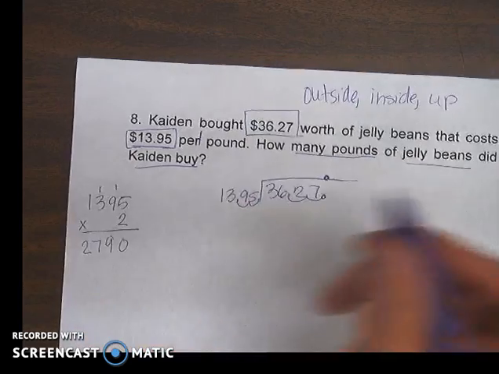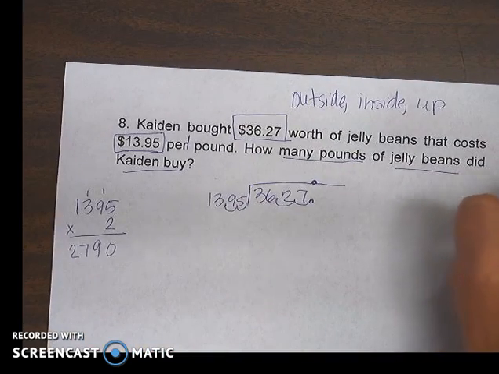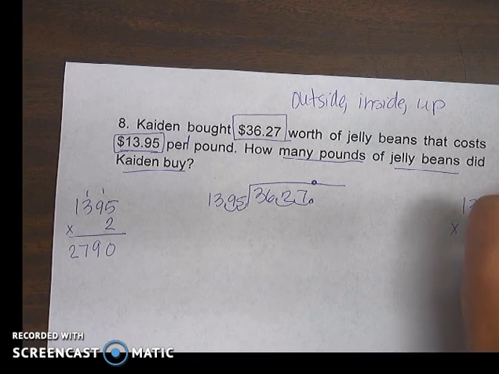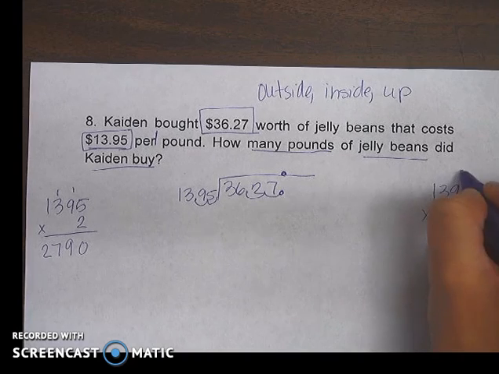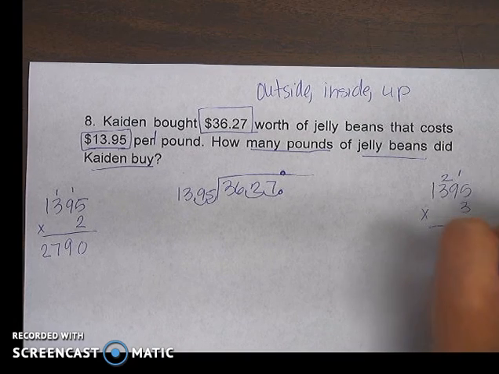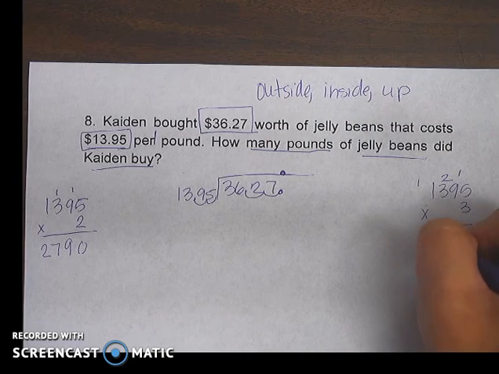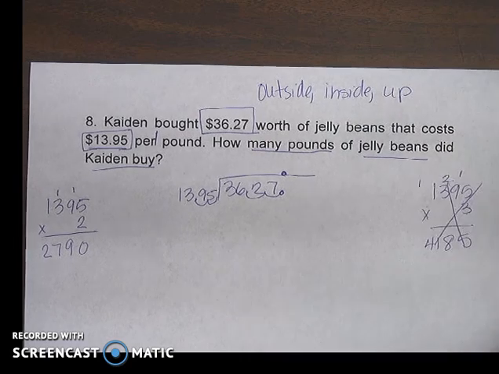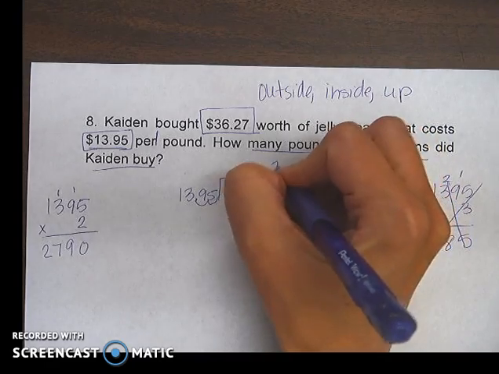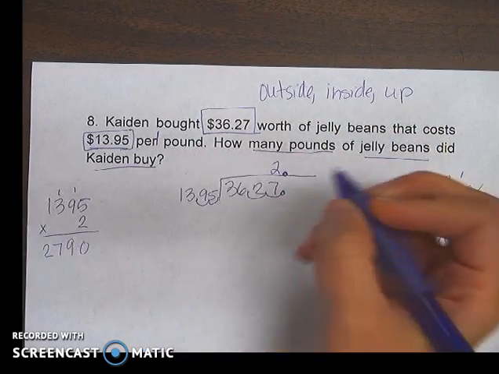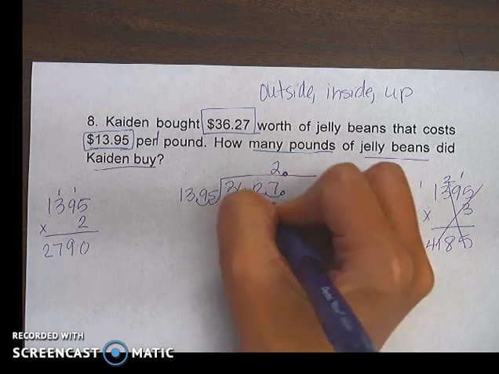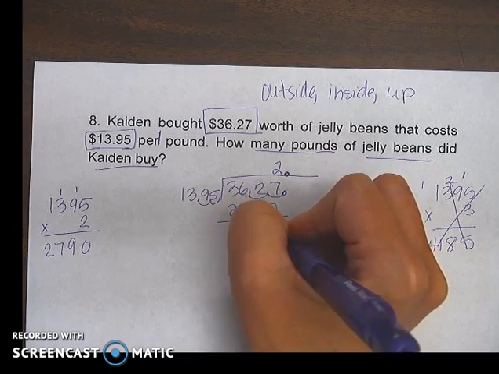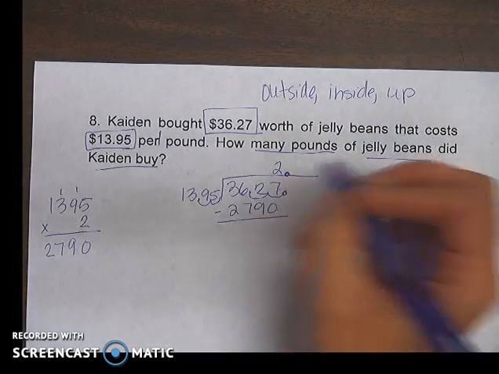Okay, let's try 1395 times 3. 15, 27, 28, 9, 10, 11. Okay, so that's way too much, right? So we're going to put a 2 right here. 2 times 1395 was 2,790. Now we're going to subtract.